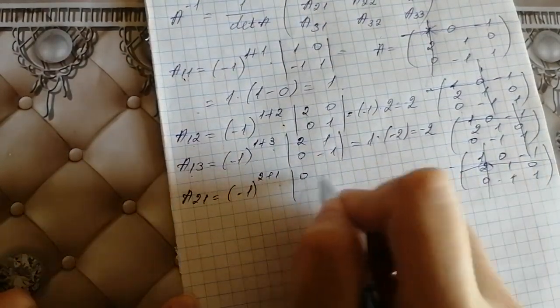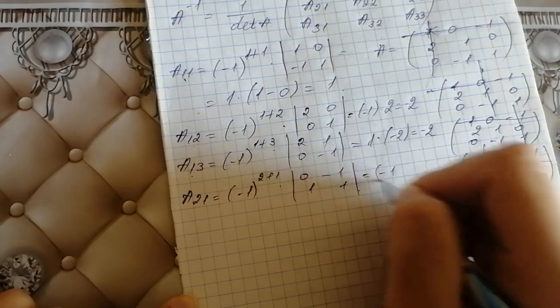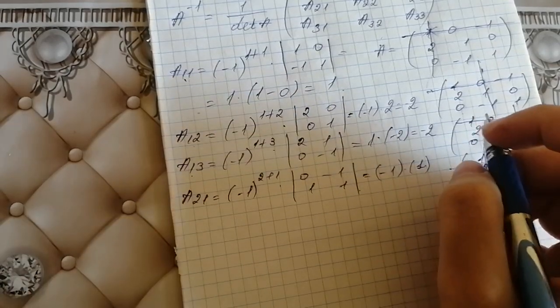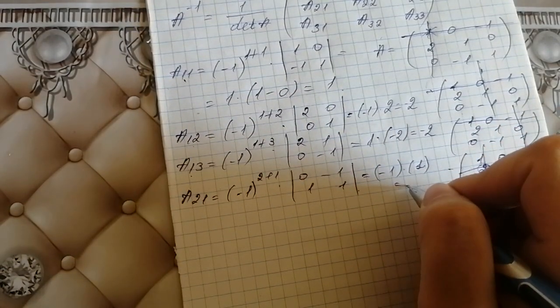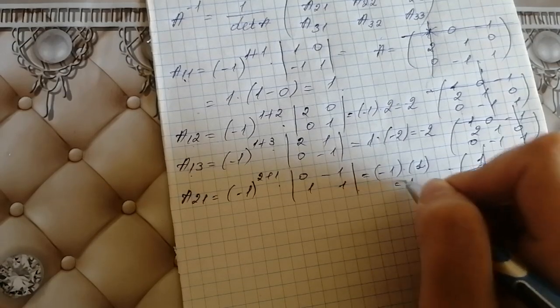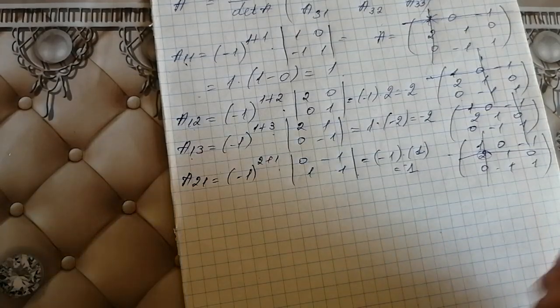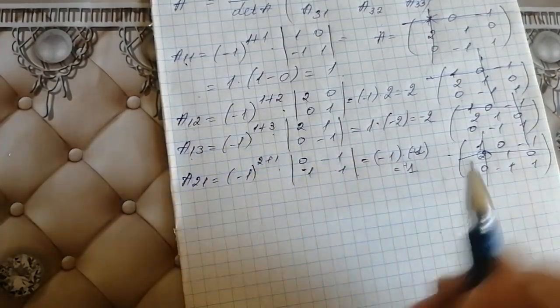The remaining points 0, negative 1, 1, 1. It will be negative 1 times 1, sorry, that is equal to negative 1. Then it will be plus 1.